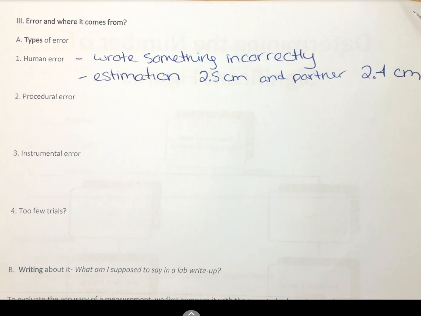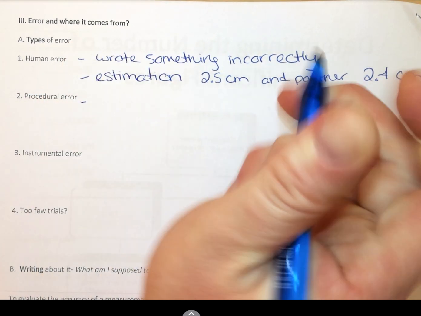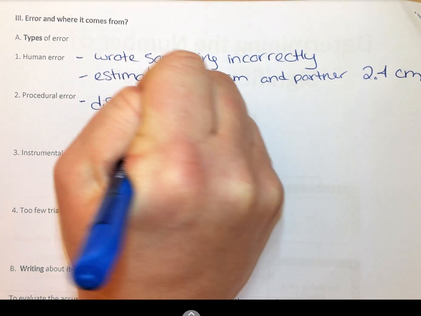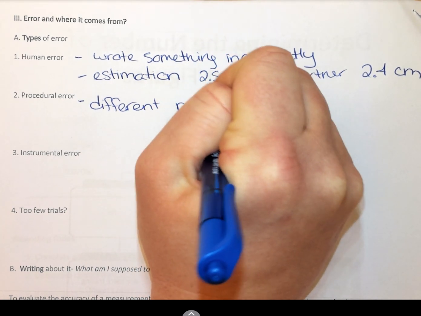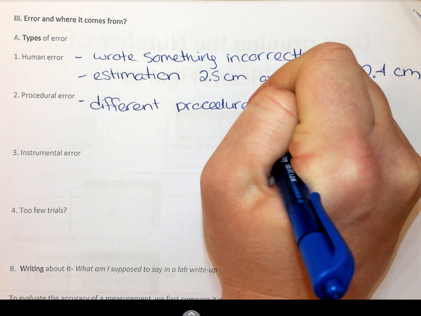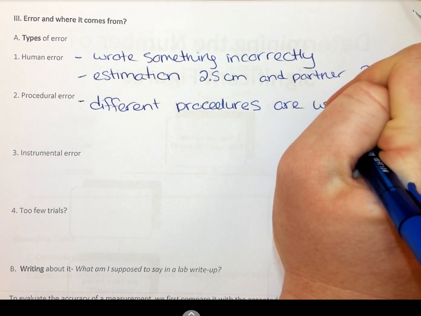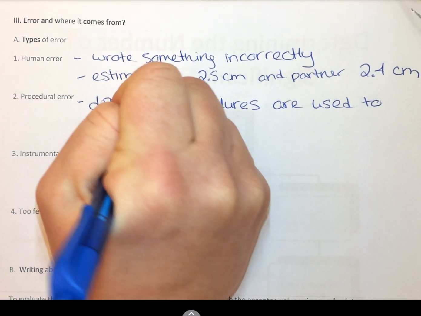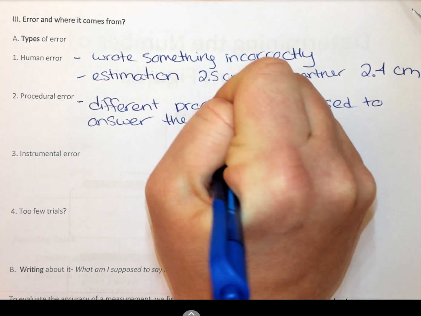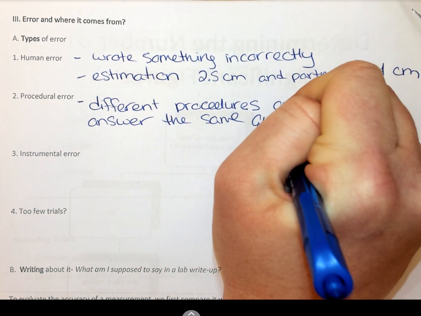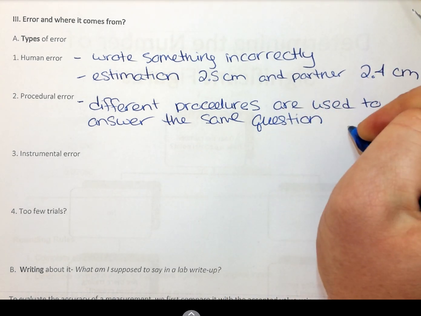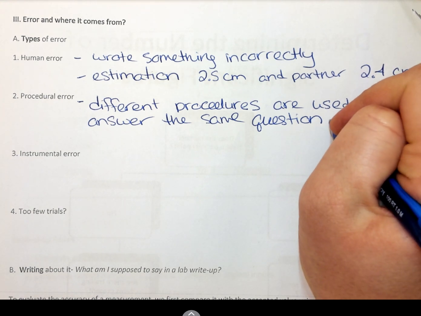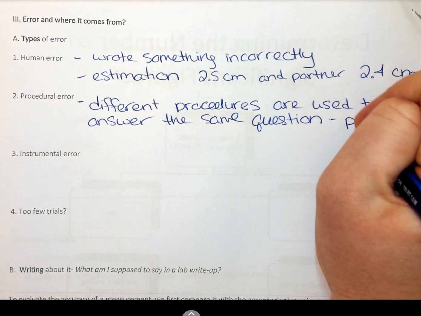Another thing might be a procedural error. With a procedural error, we could maybe do different procedures to answer the same question. But those two different procedures, because we're not doing the same thing, provide slightly different results.